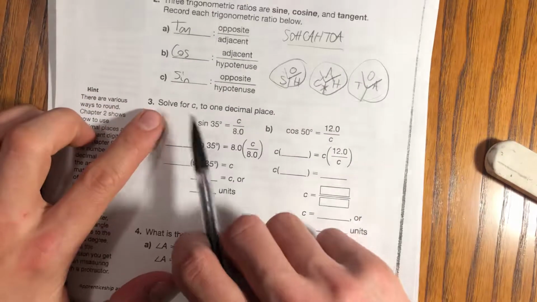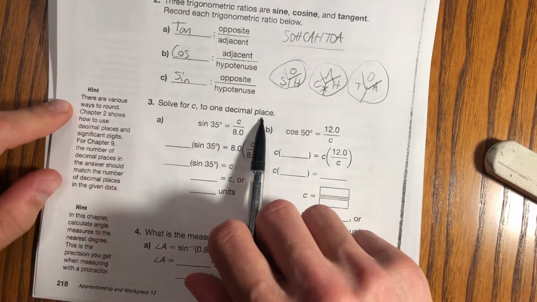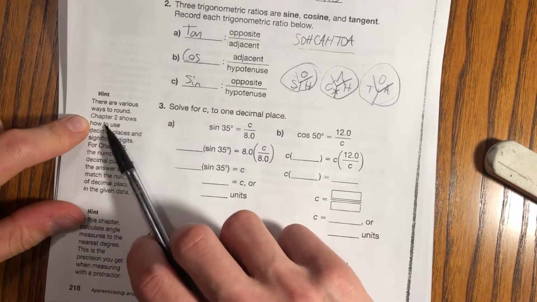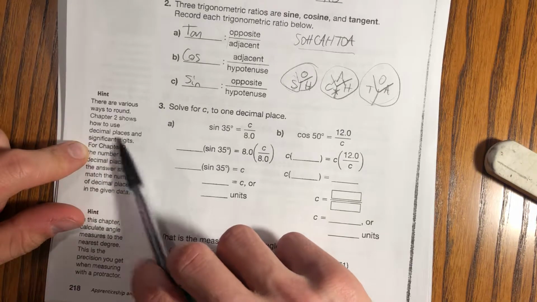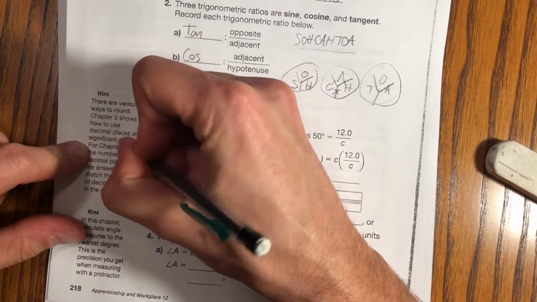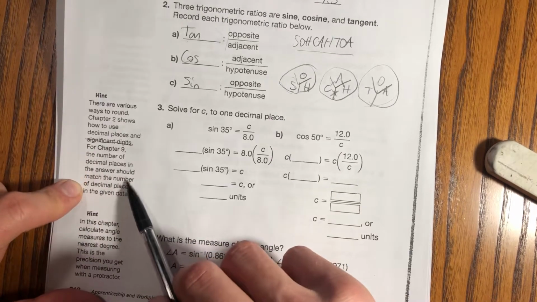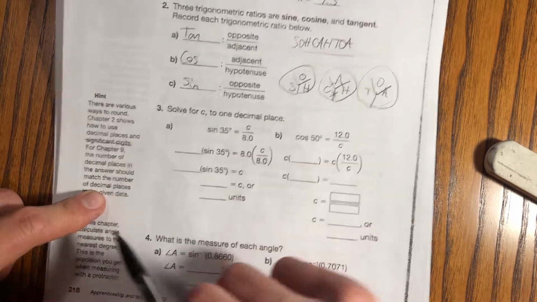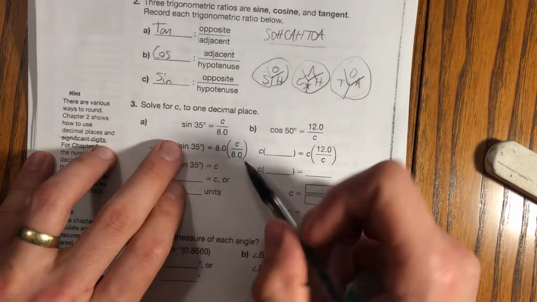So 3, we have solve for C to 1 decimal place. Hint, there are various ways to round. Chapter 2 shows how to use decimal places and significant digits. We won't worry about that because sig figs aren't super important. For chapter 9, the number of decimal places in the answer should match the number of decimal places in the given data. Okay, good to know. So solve for C to 1 decimal place.